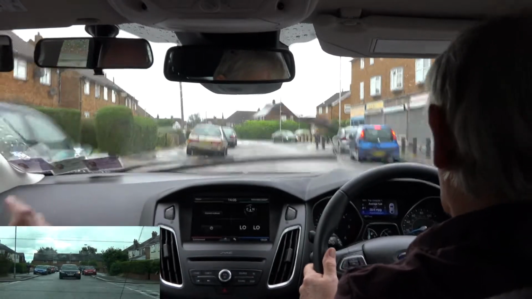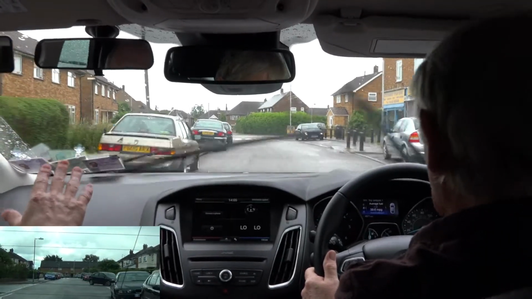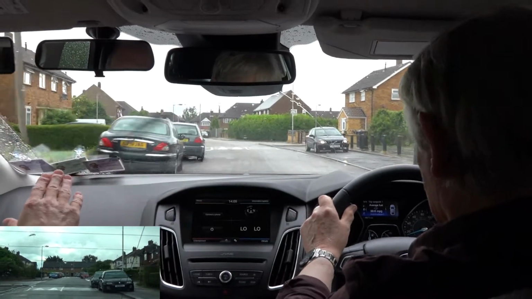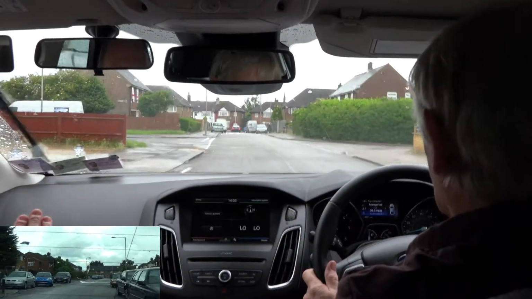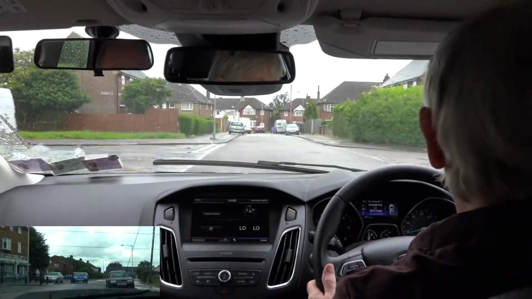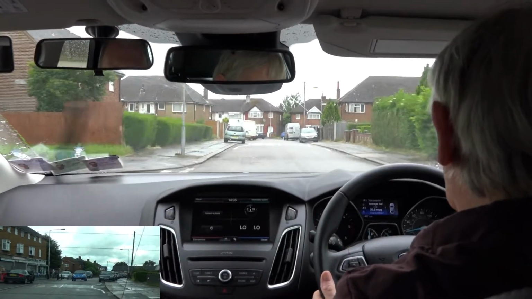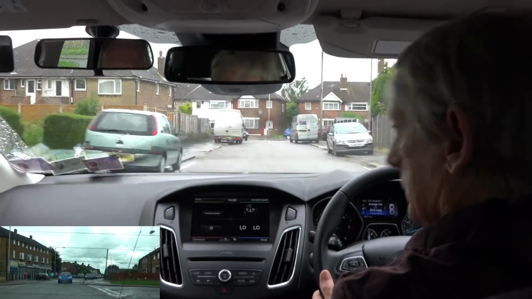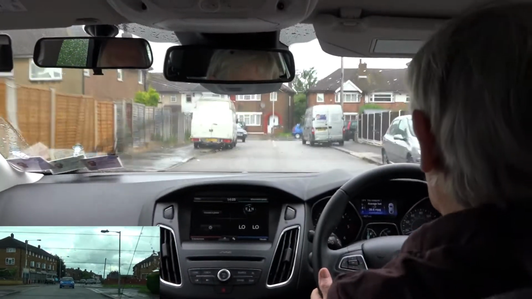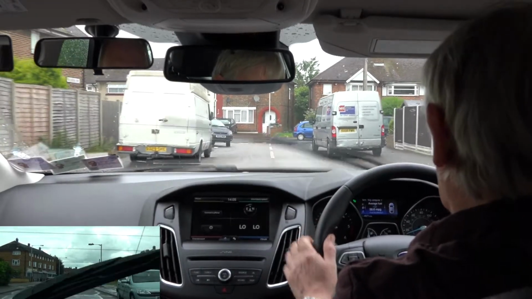So, for instance, if there was a little child, and although you'd slowed down, you might give them a little toot, just to give them a warning that you're there, in case they do carry on and cross into the road. Is there any way of letting them know after you tooted that you're not being aggressive?